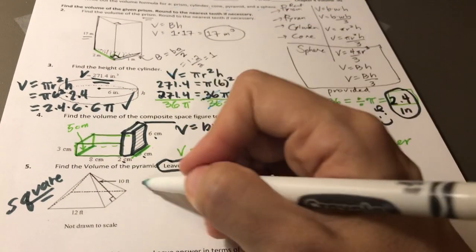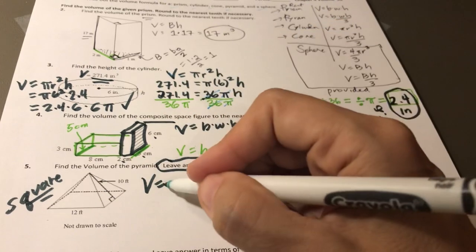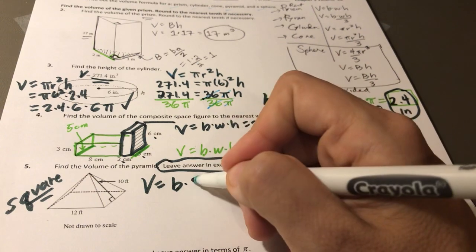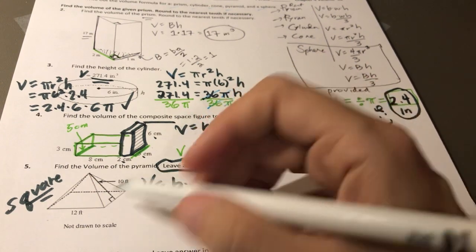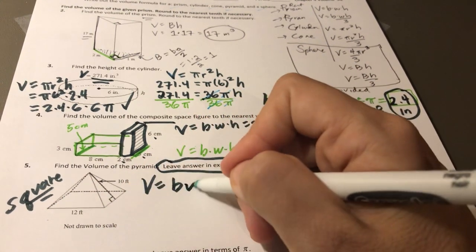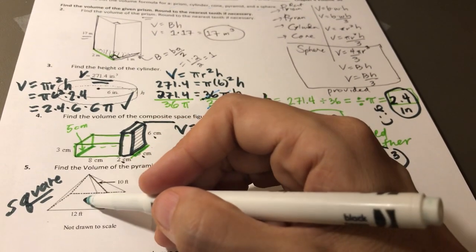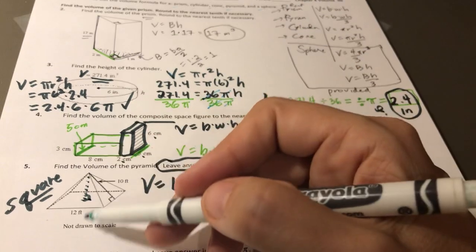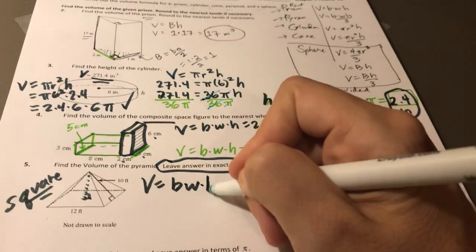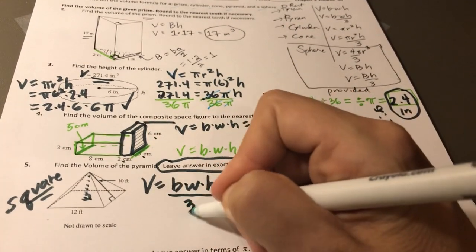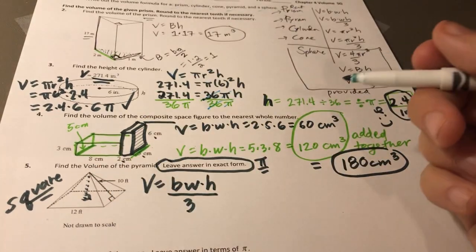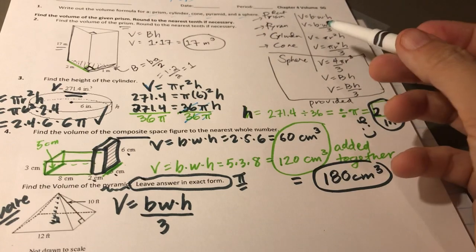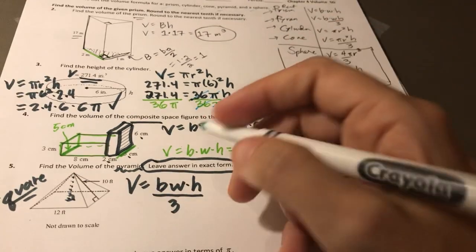So the volume of anything in the universe is the area of the base times the height. So the base is just a square, so base times width. And then how high did I stack it? The problem here is I'm not sure how high. There's no altitude written in. So base times width times height, divide by 3 if it's pointy. And it's definitely pointy because it's a pyramid.